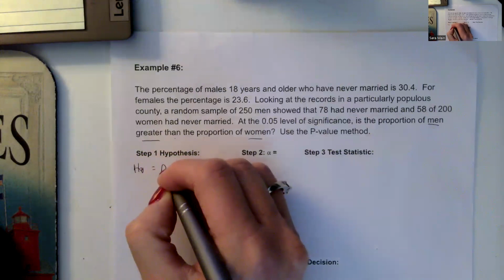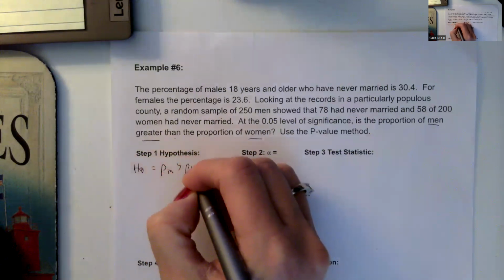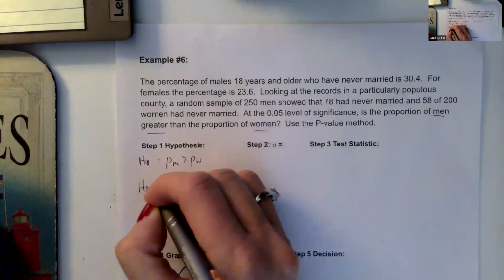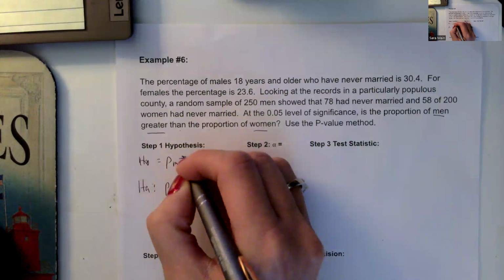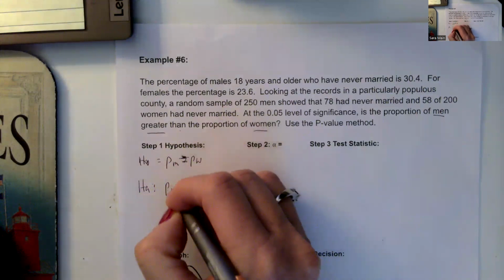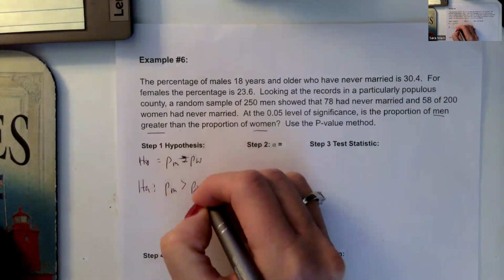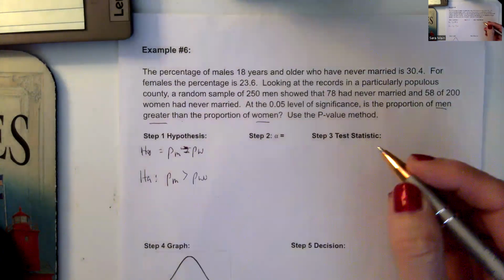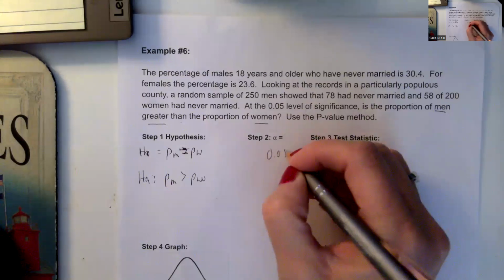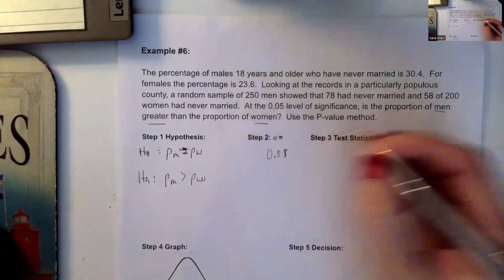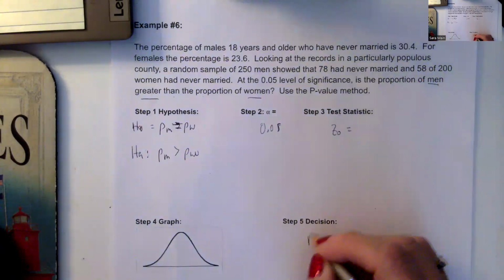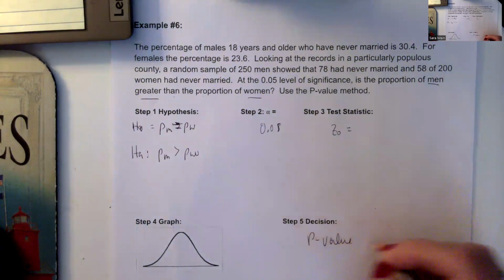So I'm going to say P of M greater than P of W, just so we can keep them straight. And then HA is, oh, that one's equal to, that's our H0. Our HA has to be the inequality. And alpha is 0.05. And then our test statistic we will get from the program. And we will compare our p-value to our alpha.